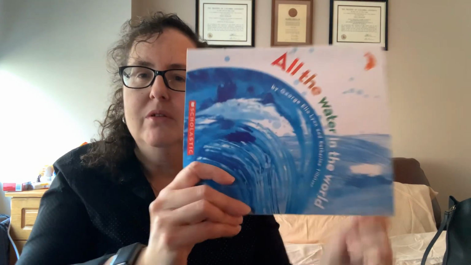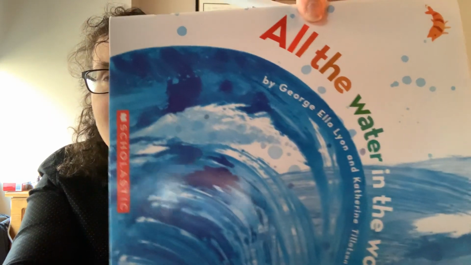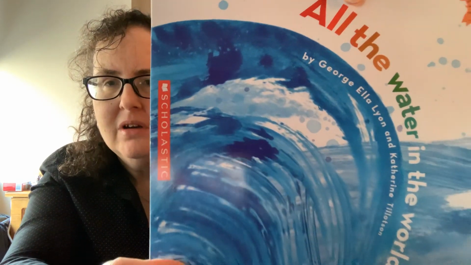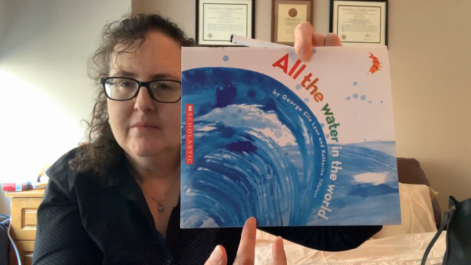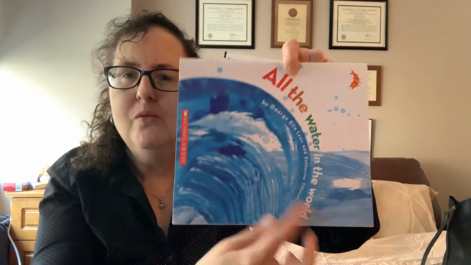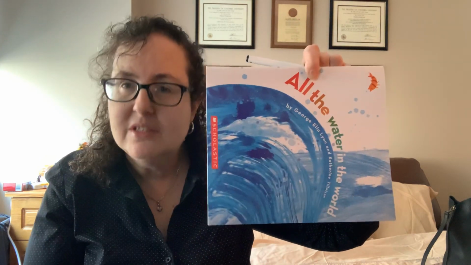Okay, so for today's read aloud, to end our water unit, we are going to read All the Water in the World. And as you can see from this cover, they used paint to represent water. All the Water in the World is the title. That gives us the name of the book.